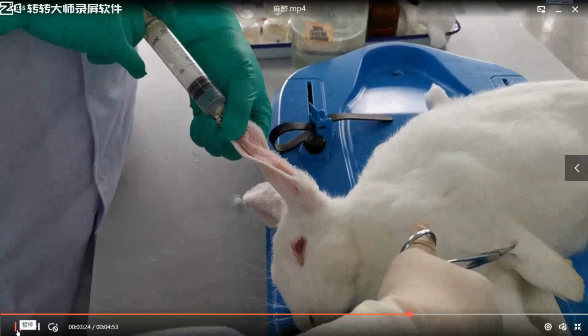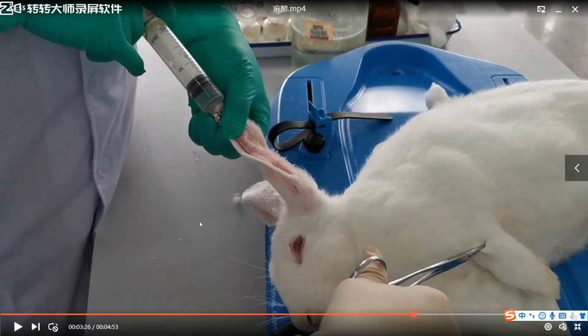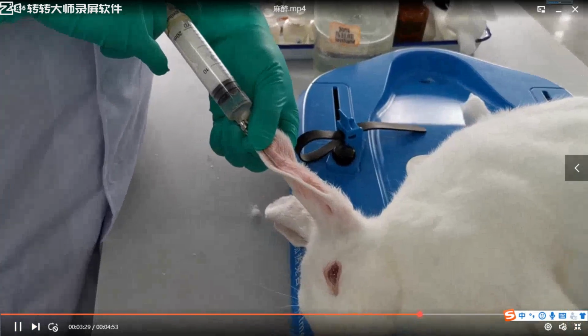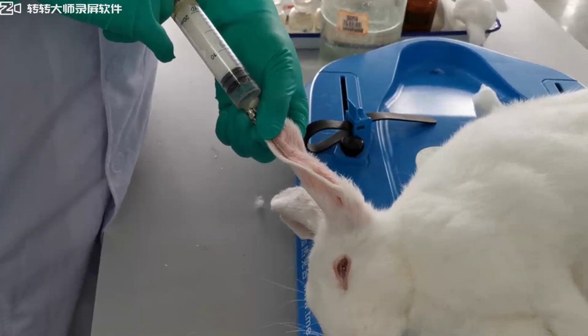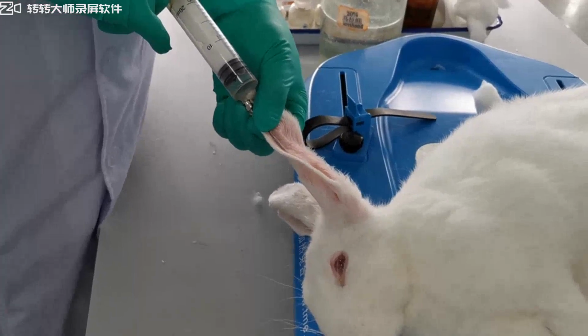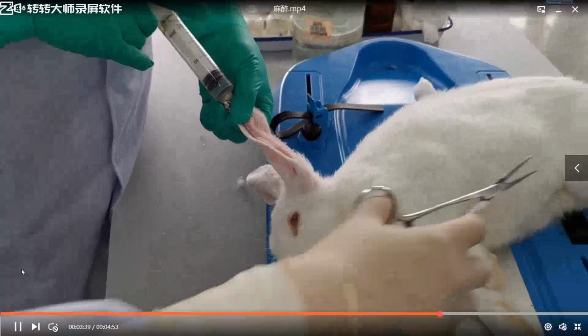Just now we mentioned 3 methods to know whether your rabbit is anesthetized or not. The first method is to touch the eye, the cornea. The second method is to use the hemostatic forceps on the arms or the legs of the rabbit. And the third method is to watch the breathing rate. Okay. Don't forget to inject slowly.